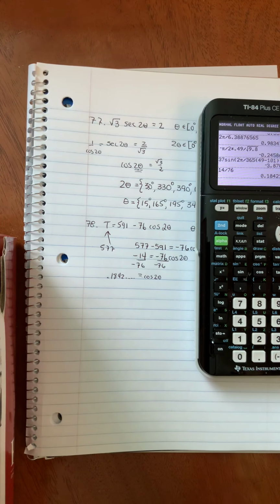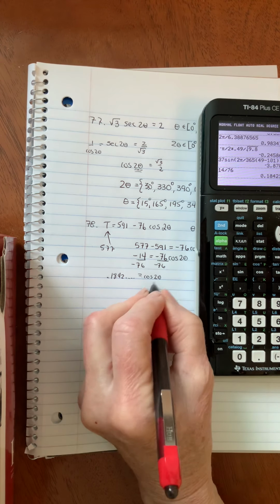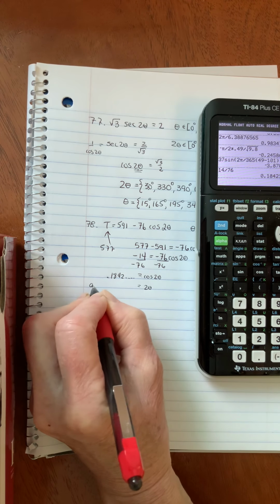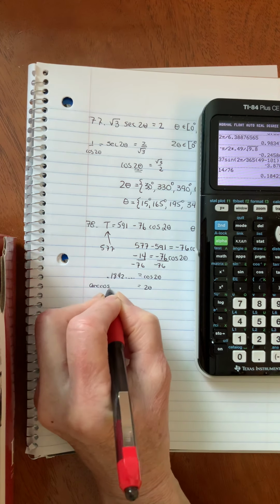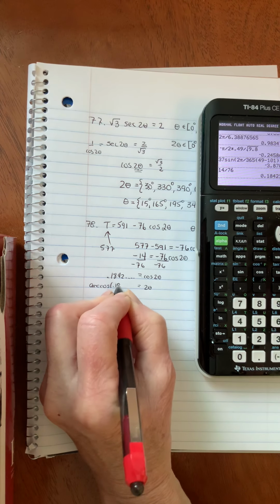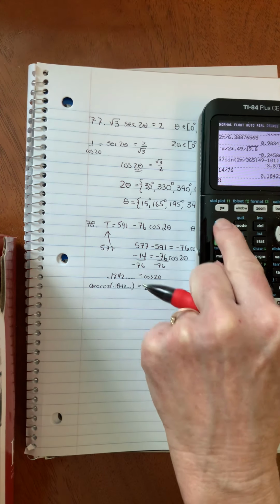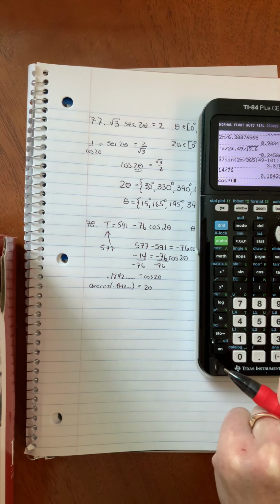Now they want the smallest one, so there's only one answer that we need to deal with. To get 2 theta, we've got to do the arc cosine, or the inverse cosine, of 0.1842, and so on. Second cosine, so that's inverse cosine.